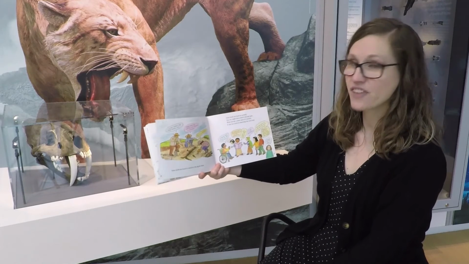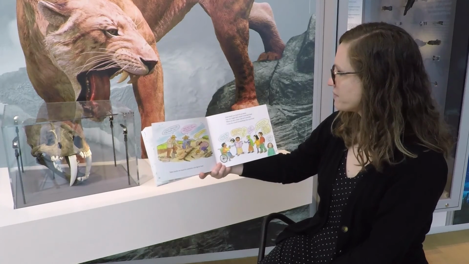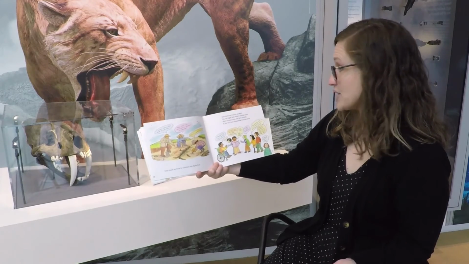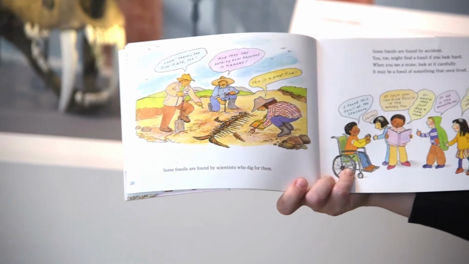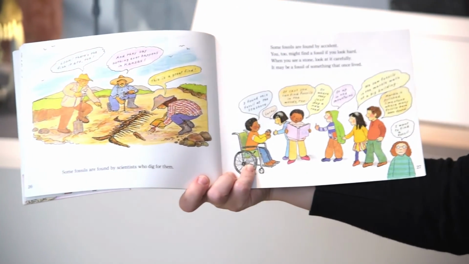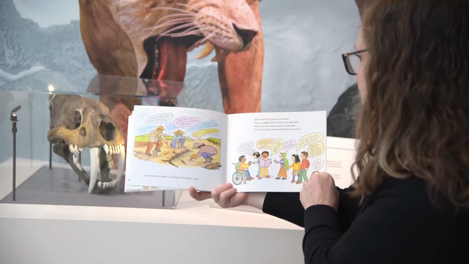Some fossils are found by scientists who dig for them. Some fossils are found by accident. You too might find a fossil if you look hard. When you see a stone, look carefully. It could be a fossil of something that once lived.